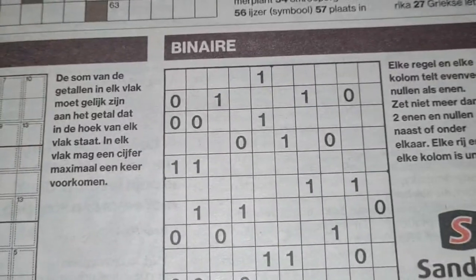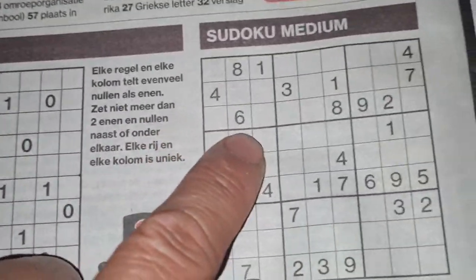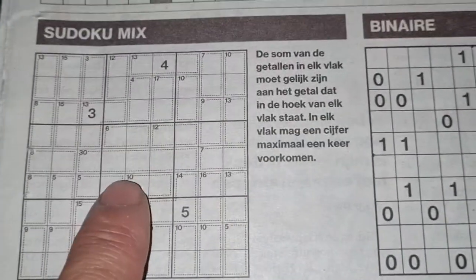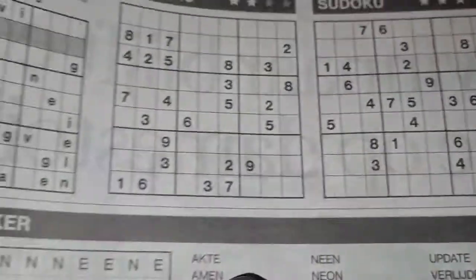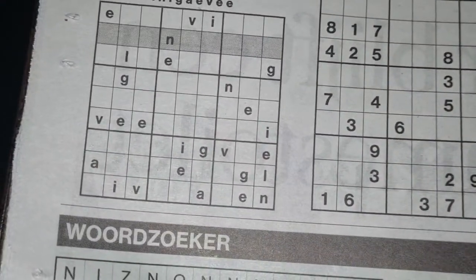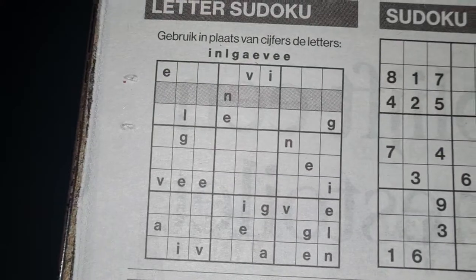We have here three regular puzzles. Those puzzles are the binary, the Sudoku Medium, and a killer Sudoku, aka Sudoku Mix. But in this newspaper we have also, let me see which page. Yeah, here. We have an additional 7 extra puzzles. Letter Sudoku.